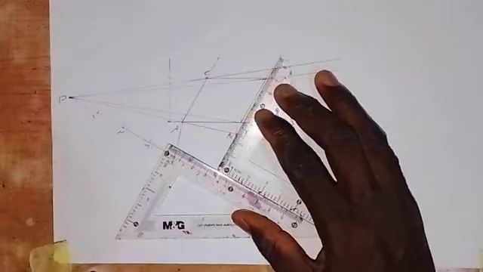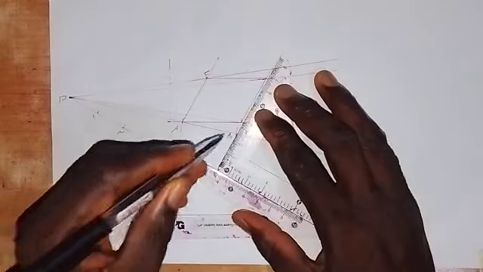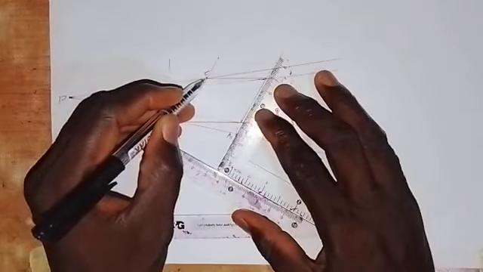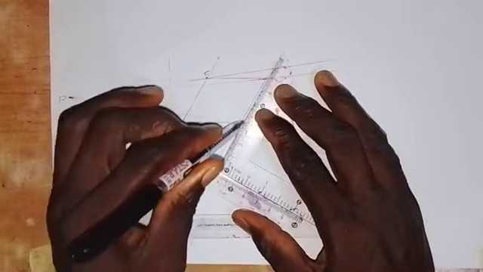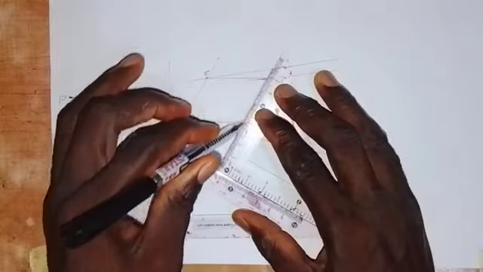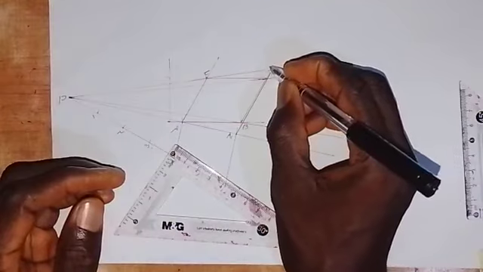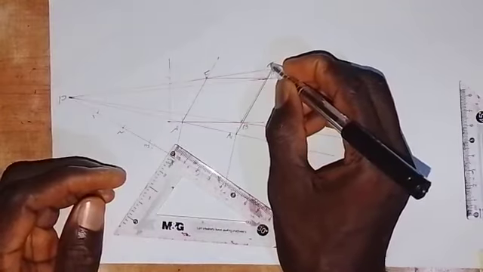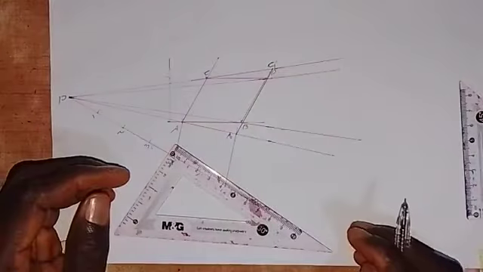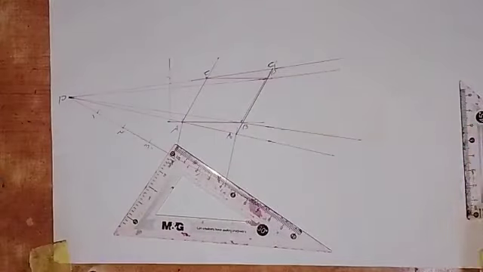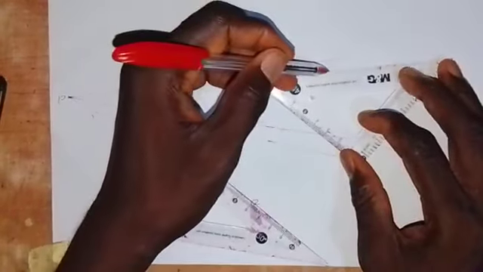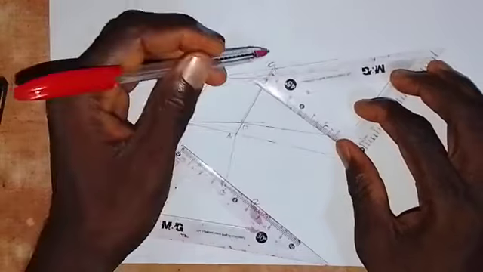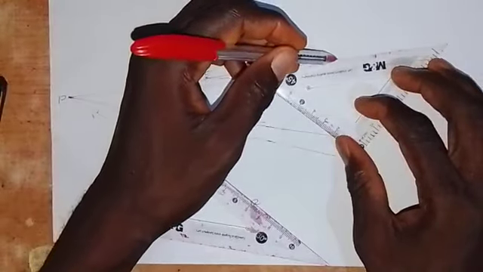So now you draw a line from A1 to touch this line C that comes out from point P. So you draw like this. Okay, so this is it. So this point is point C1 for the enlargement. So we have that. Now, I also need to extend this line D. So I need to extend it. So we have this now.